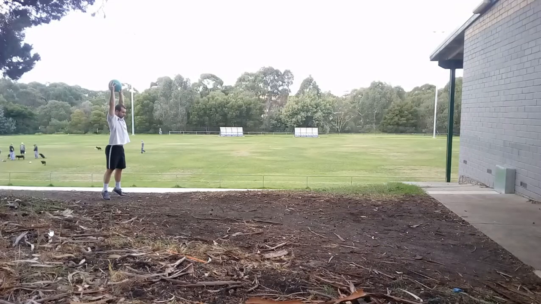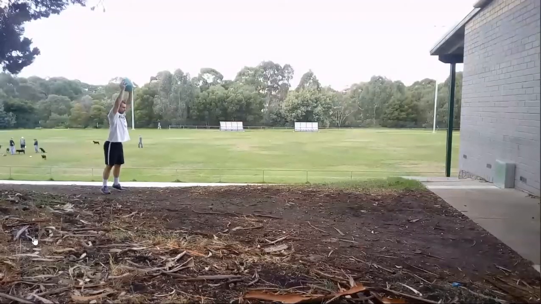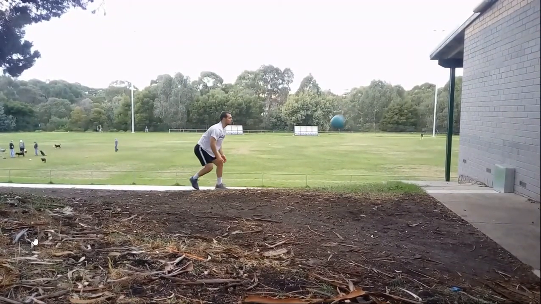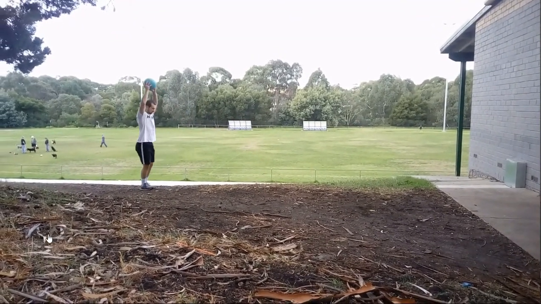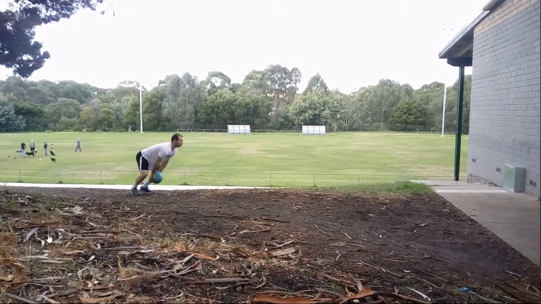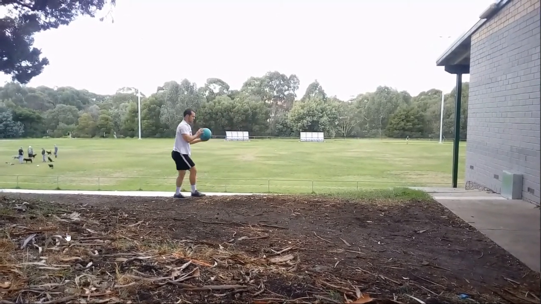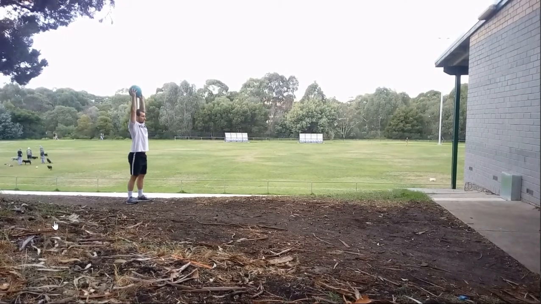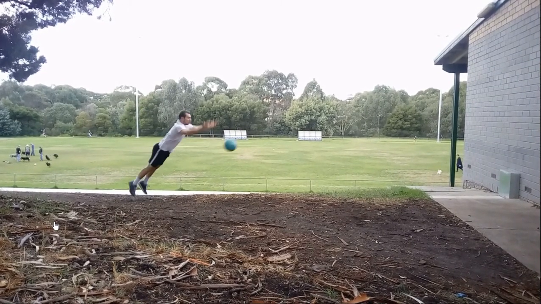To highlight this point a bit further, in this video we're going to see an explosive throw, and if we have a look, we get that crouch down and explosion, and if we can pause at the right time, we may be able to see that triple extension here through the ankle, knee, and hip, and then obviously it continues with that ballistic nature.